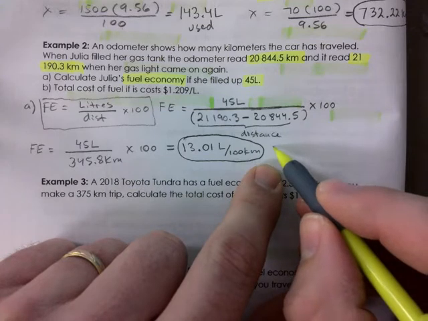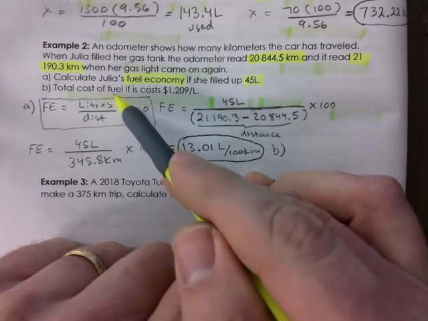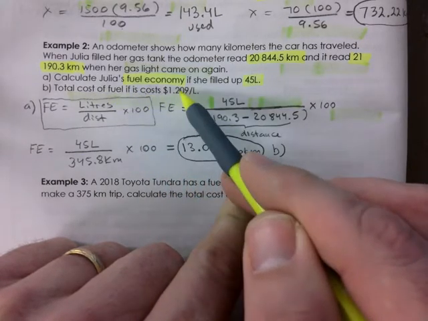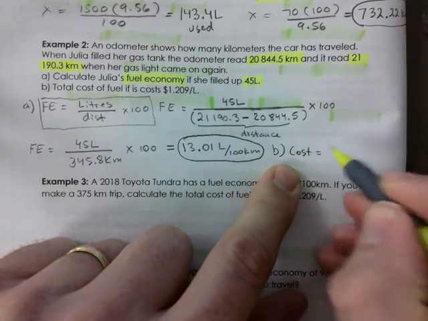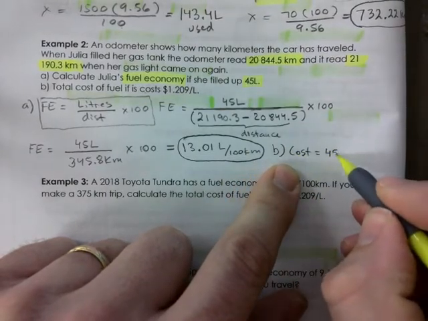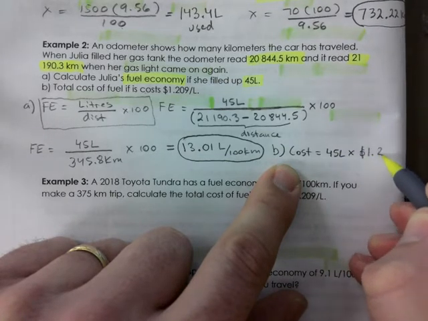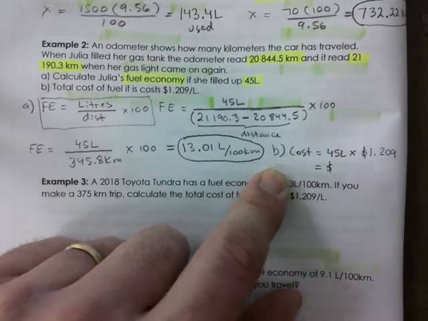And then here for B, calculate the cost of fuel, right? The cost of the fuel that you need if it's this much per liter. So basically, to get the cost, you just take the 45 liters and multiply it by the cost per liter. That's as simple as that, folks.